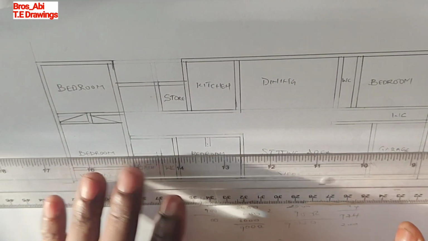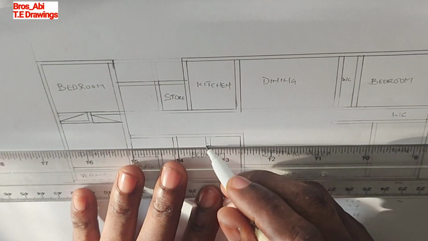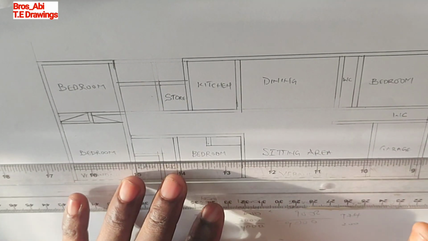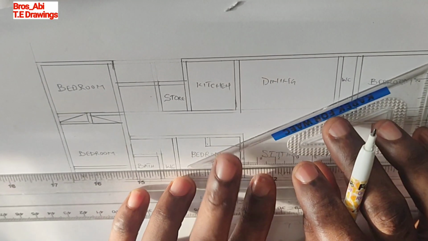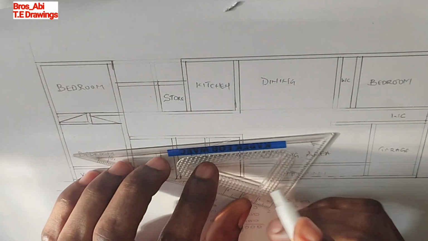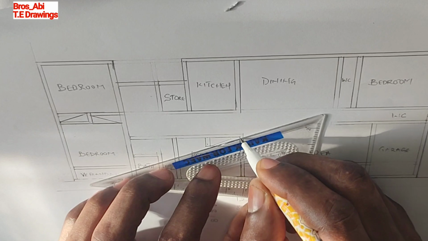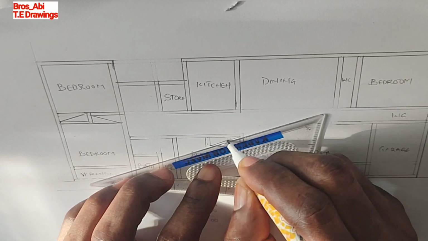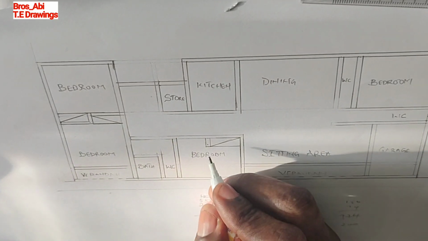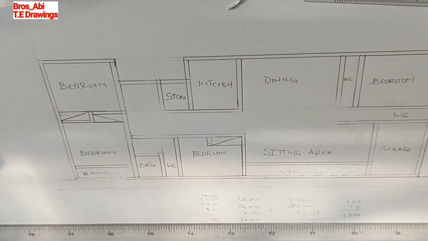Then on this side also, it's just going to be only one line. Okay, so we fixed the wardrobe.